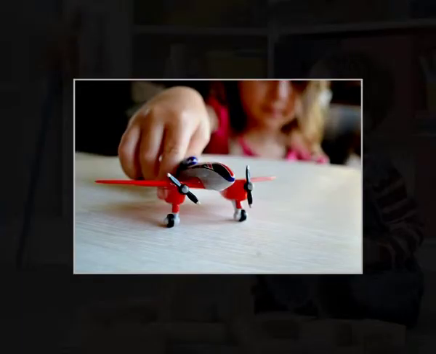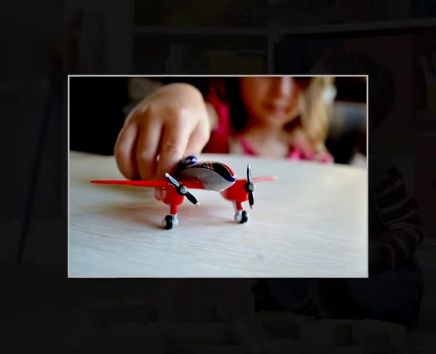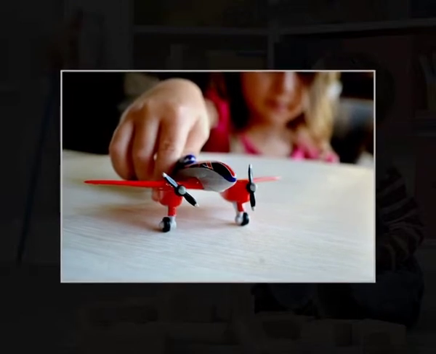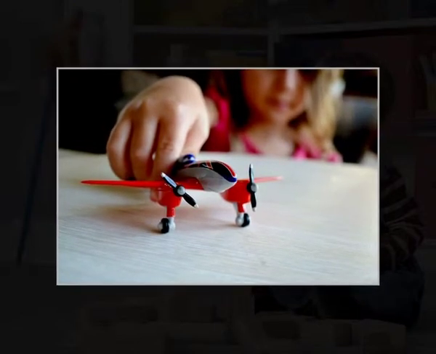Accommodation. Accommodation involves the modification of an existing scheme to fit new information and experience. That is, making new adjustments to the environmental demands. For example, the kid has to be informed that not all flying vehicles are aeroplanes. In this case, accommodation would involve the modification of the aeroplane scheme.